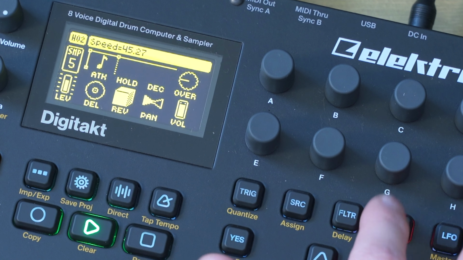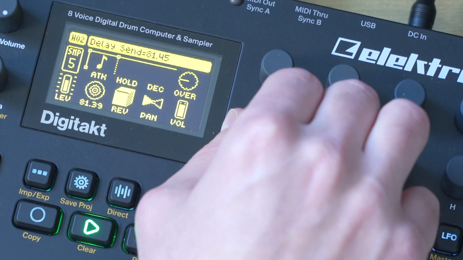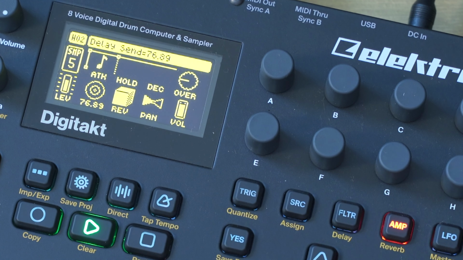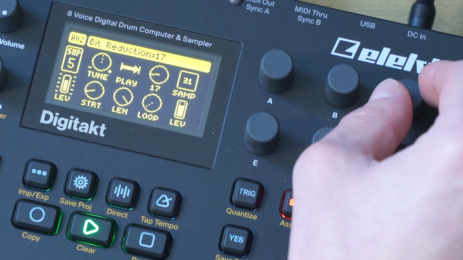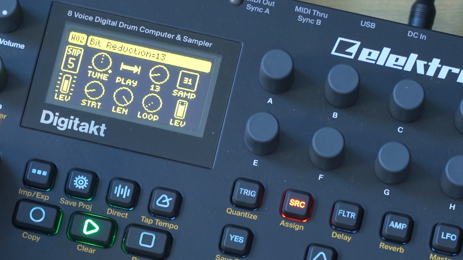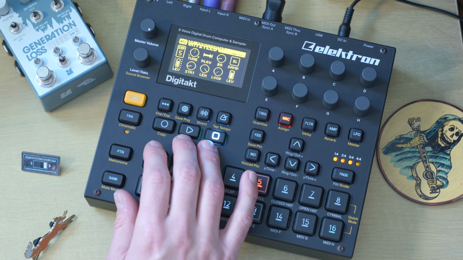And I want it to be kind of random. And I want there to be some nice reverb. Let's crunch it up a bit. So let's see what this sounds like with our main synth sample.